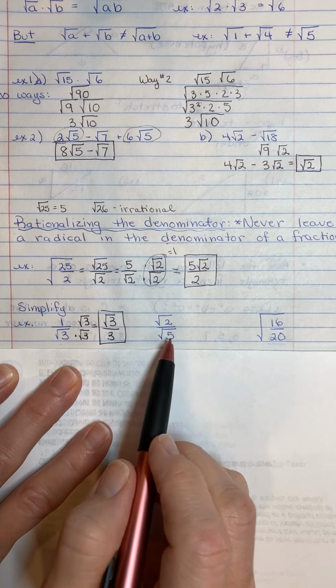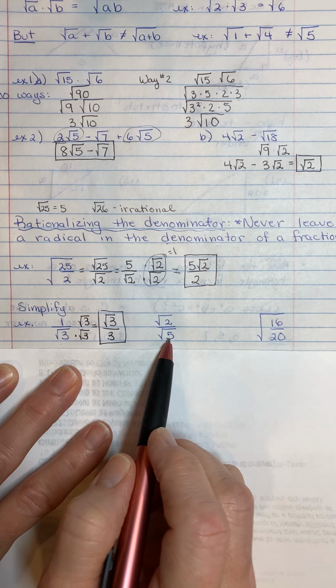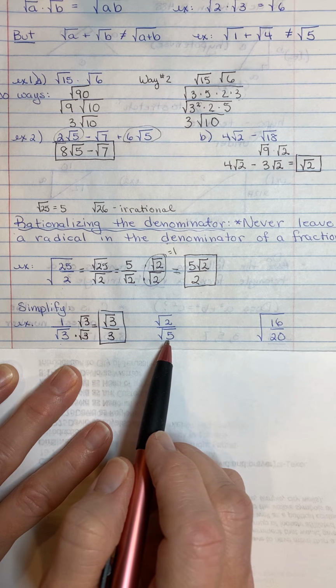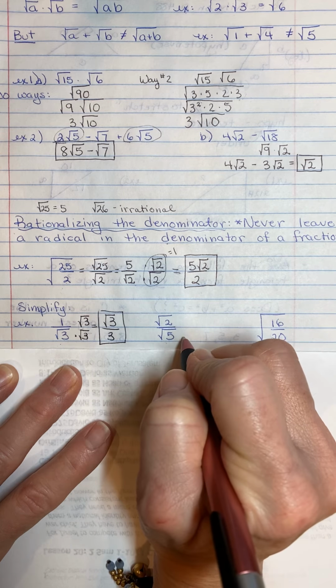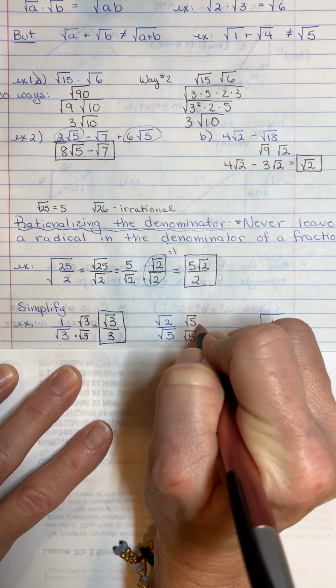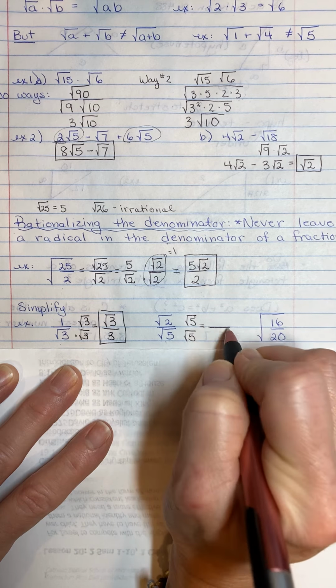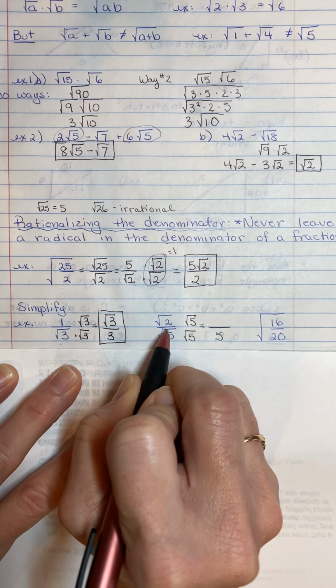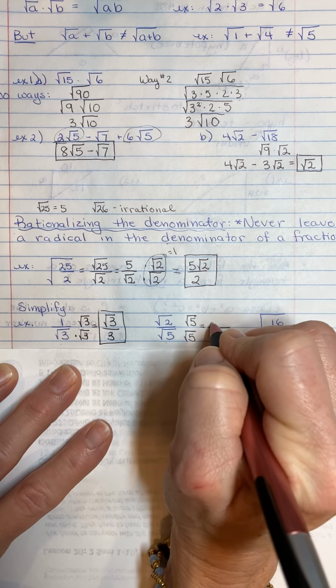Moving on, square root of 2 over square root of 5. Can either one of these be simplified? No. So therefore we need to multiply the numerator and the denominator by whatever is in the denominator, which is the square root of 5. And this becomes square root of 5 times square root of 5 is 5. Square root of 2 times square root of 5. Do you know what that is? It's the square root of 10.